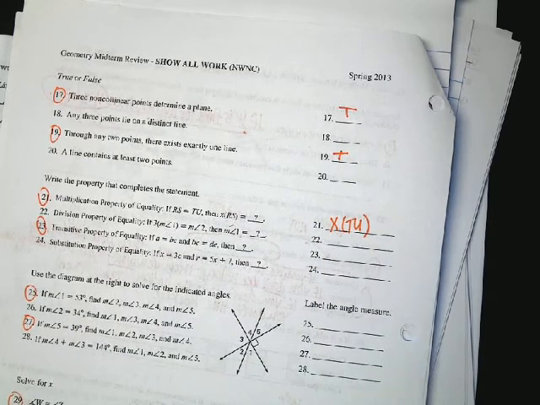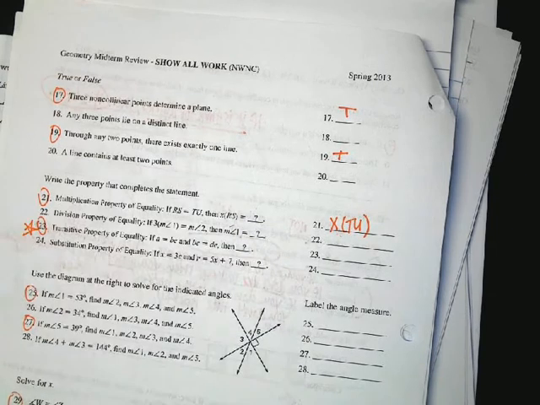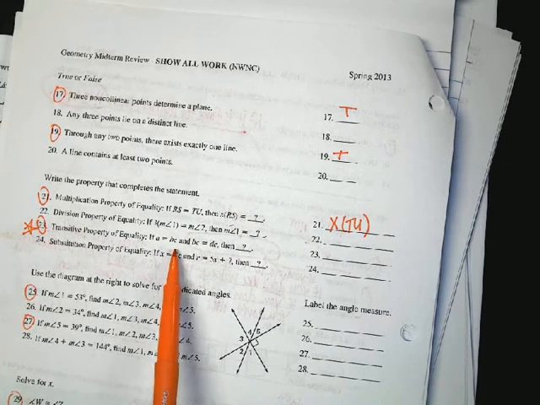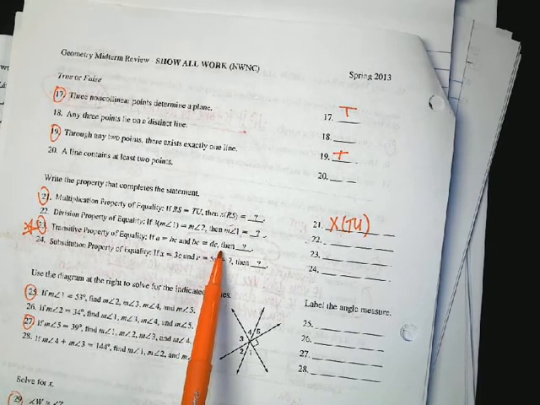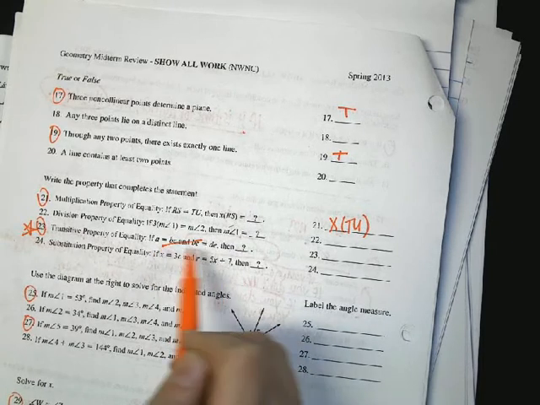The transitive property you'll see a lot. I think transitive, take out property. So if you have A equals BC and BC equals DE, then you can take out what they have in common and set the other two pieces equal to each other. So you get A equals DE. That's your transitive property.